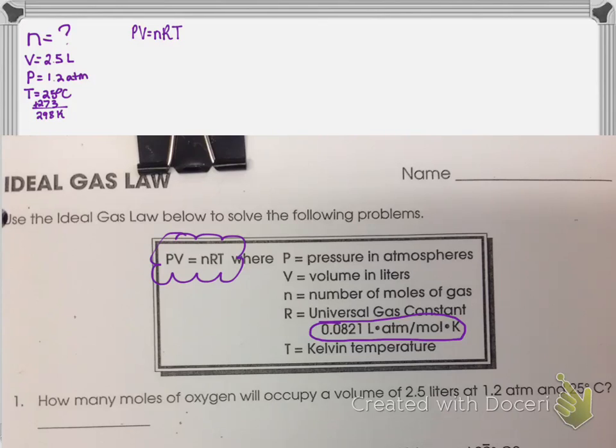Now, because this is such a very long equation, it's probably going to be the easiest for us, before we go and plug in all of the numbers, to just rearrange the equation now to get the variable we need. So if you remember, we're solving for N. So right now, N also has R and T attached to it by multiplication. So to get N by itself, we just need to divide both sides by the R and the T. And so our new equation becomes N equals PV over RT. And that's just going to help us make the equation a lot easier to solve.